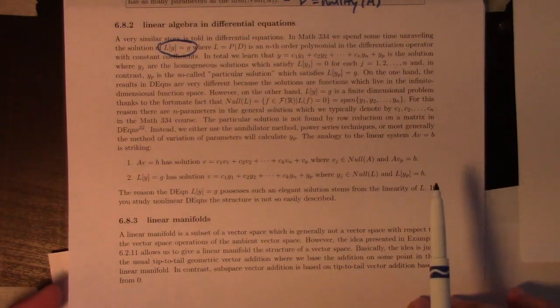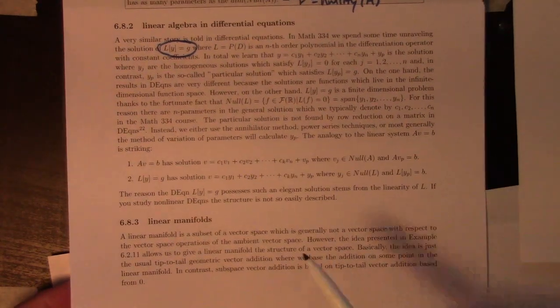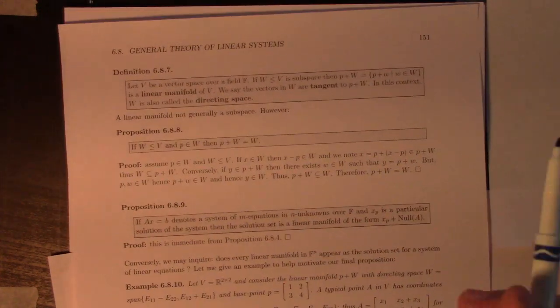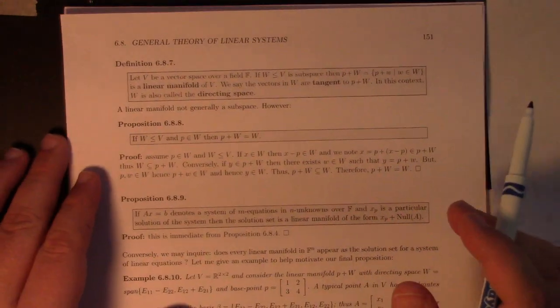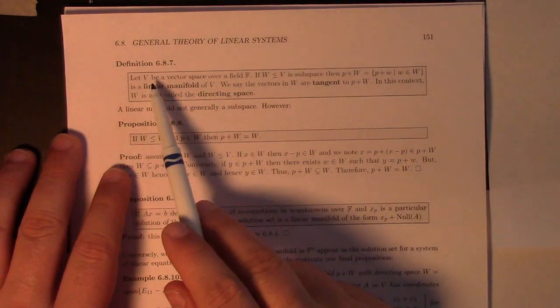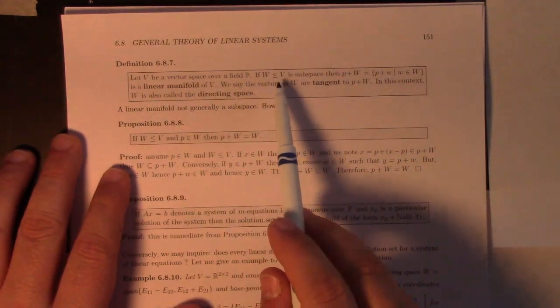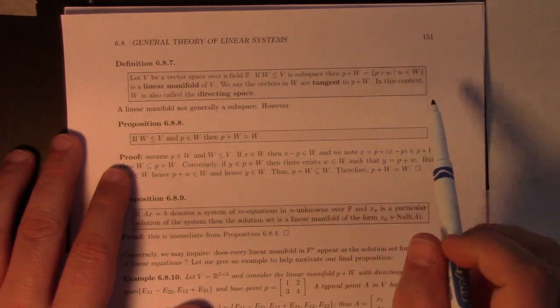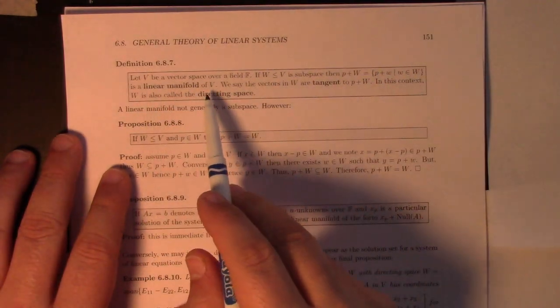I mentioned it in passing here. Last up, linear manifolds. What's a linear manifold? I may not have even assigned you a problem about this. I can't remember. I'll have to look. But just to give you a whirlwind tour of this idea, V is a vector space, W is a subspace, P plus W is a linear manifold of V.